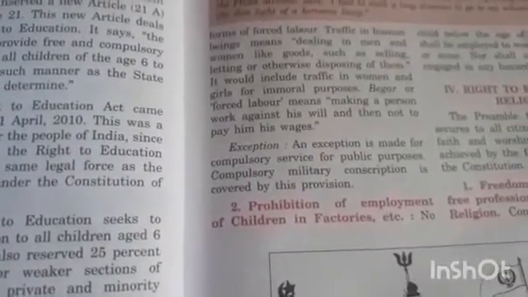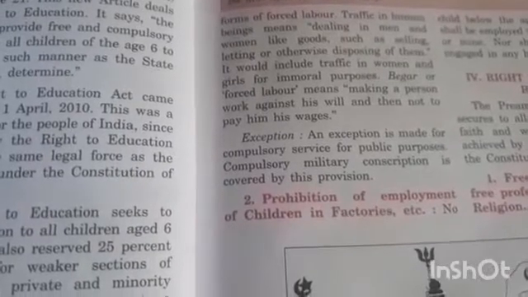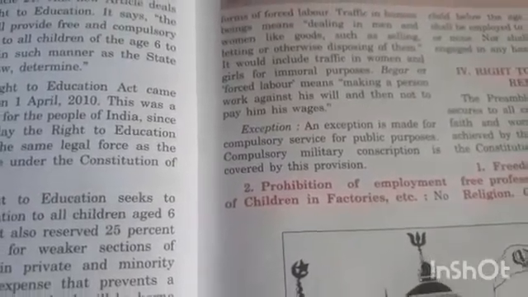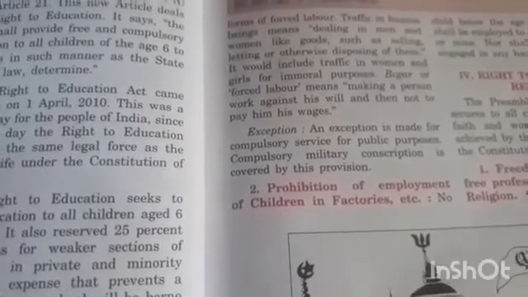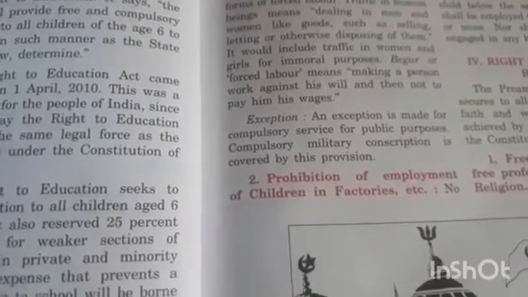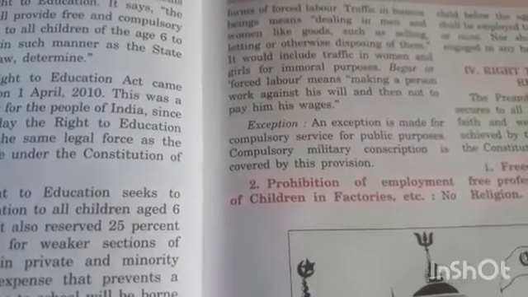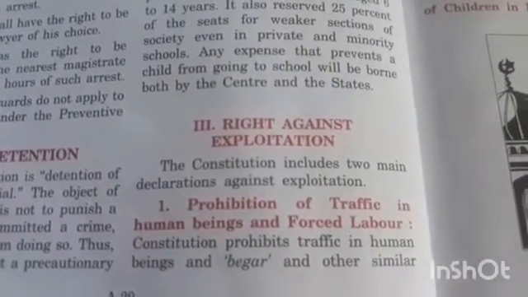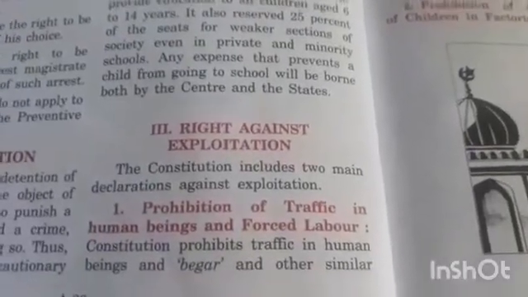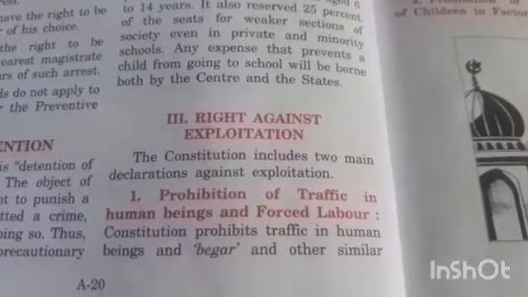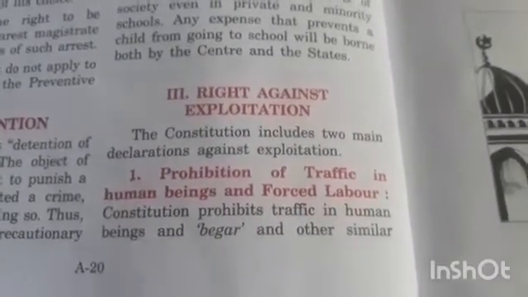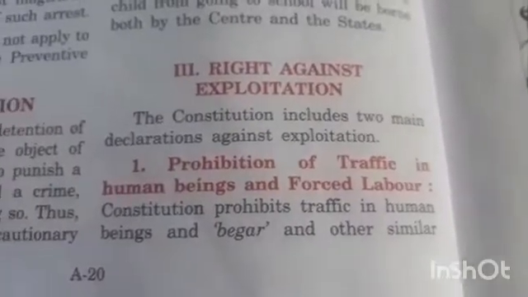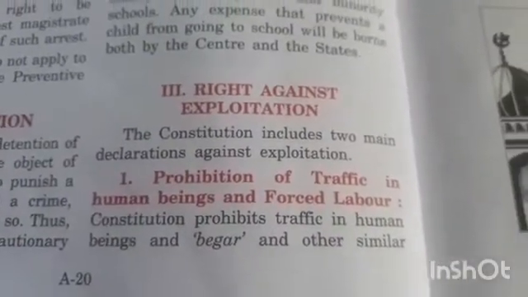Traffic in human beings means dealing in men and women like goods, such as selling, letting, or otherwise disposing of them. It would include traffic in women and girls for immoral purposes. Beggar or forced labor means making a person work against his will and then not paying him his wages. If someone is forced to do work without his or her will, and without paying wages, then that comes under this exploitation, right?